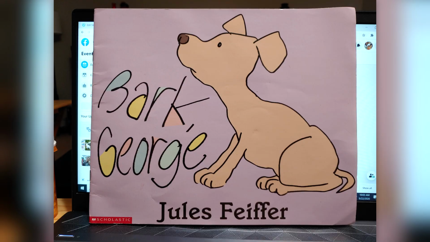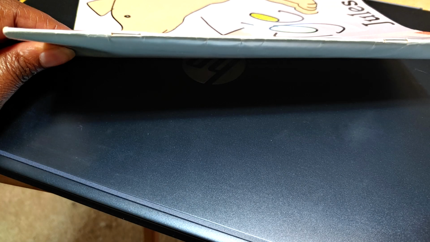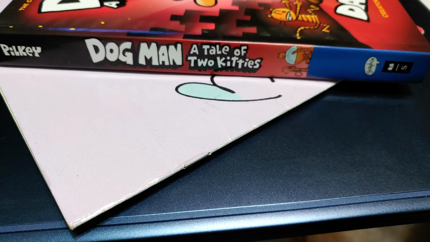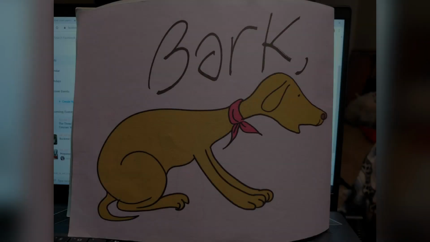The next thing I want to show you is the spine of the book. Now, this spine is really thin, so I'm going to show you the spine of a different book to give you a better example. The spine of the book always has the title of the book. This title is Dogman, A Tale of Two Kitties by Pilkey. So you see the title of the book, and you see the author, and you see the publishing company down in the corner. When you think of the spine of the book, think of the spine in our bodies that hold us up. It's kind of like a binding that keeps the book together.